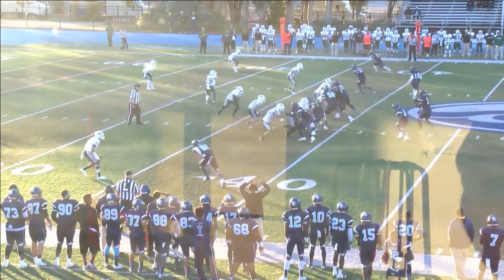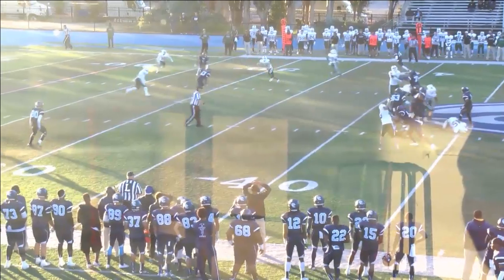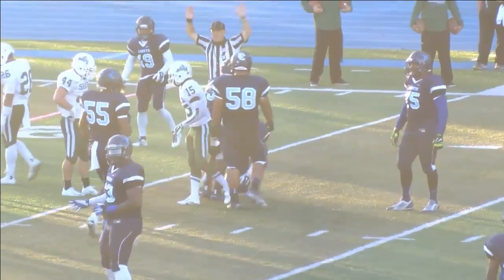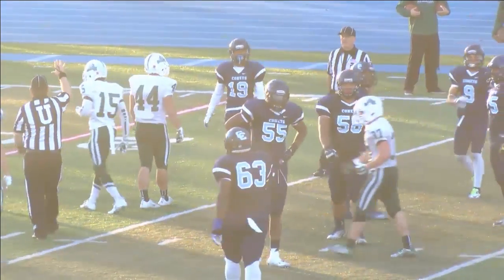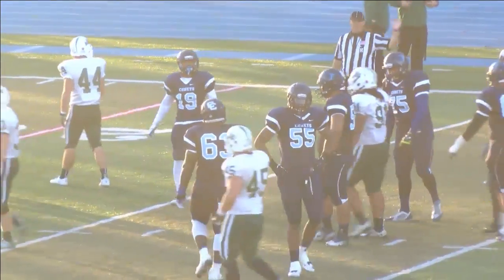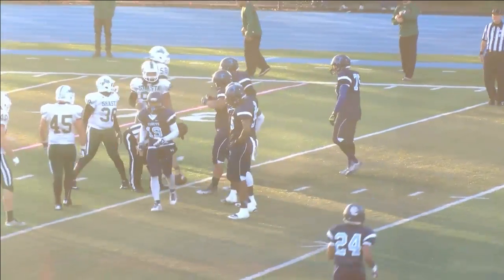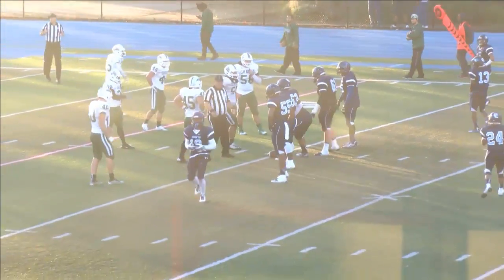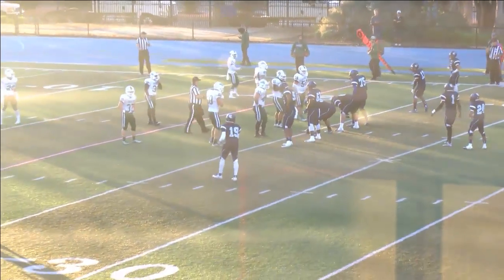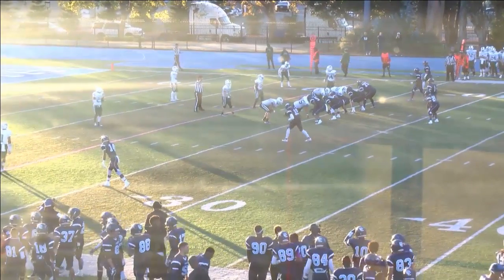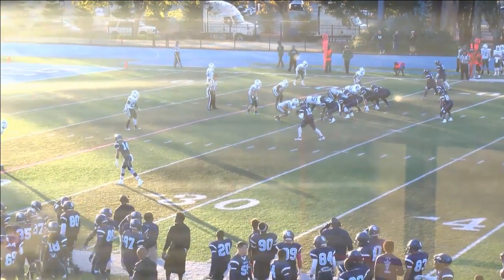Sends a man in motion. Looks to his right, throws the ball in the middle of the field. It's caught for a completion. So it's a completion from Banks to Terrence Barnes for an apparent first down. So I tell you what, Contra Costa just picked up where they left off before the injury. They're just marching the ball down the field for the last 3 drives. 30-21.